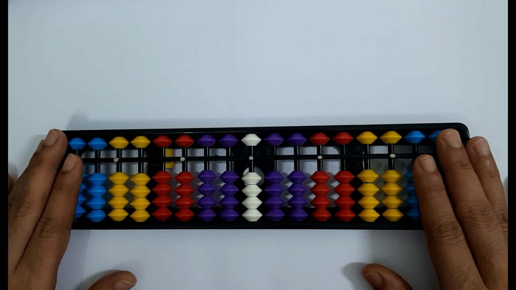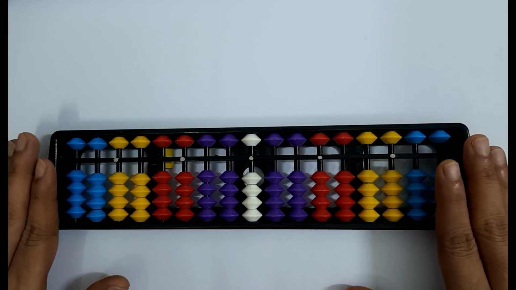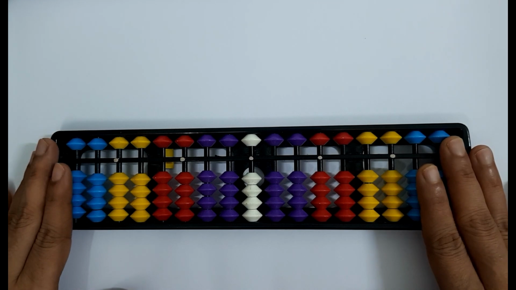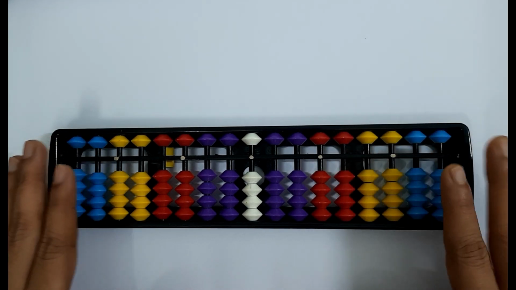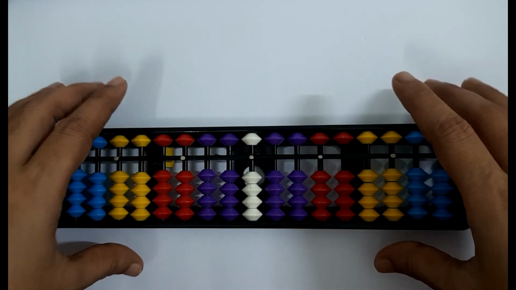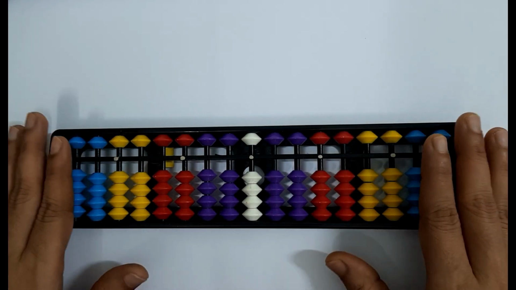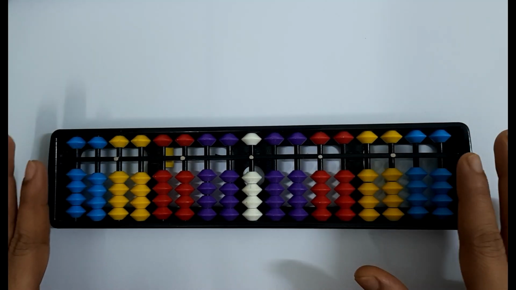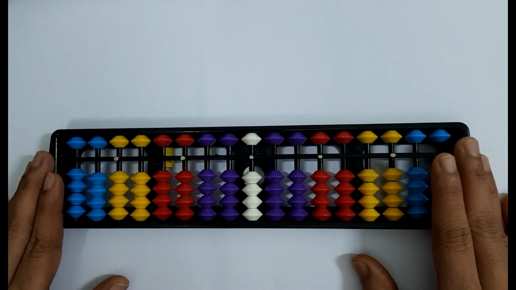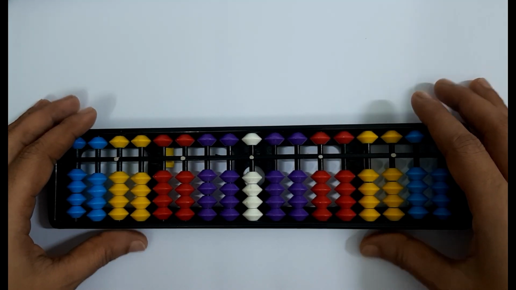In this video, I will be showing you how to represent 3-digit numbers in the abacus tool. I have already uploaded how to represent 2-digit numbers in the abacus tool. I will provide that video link in the description of this video. If you have no idea how to represent 2-digit numbers in the abacus tool, you can check that link in the description below.